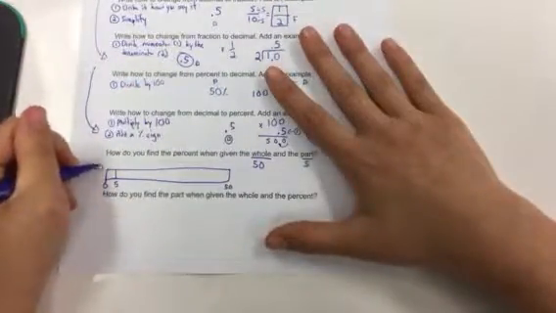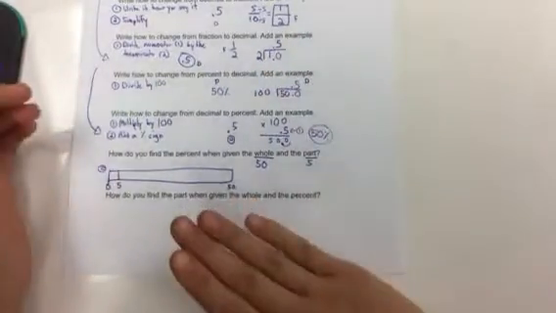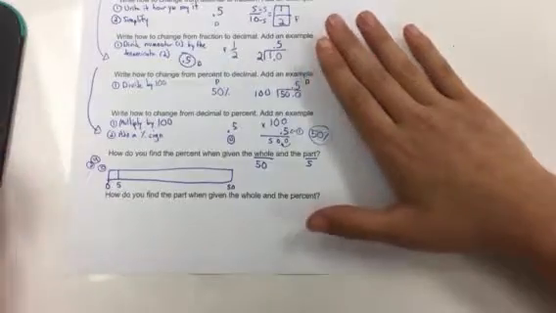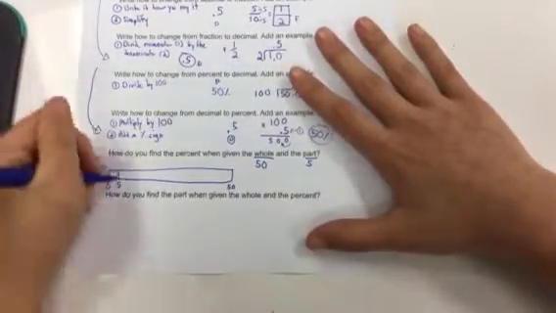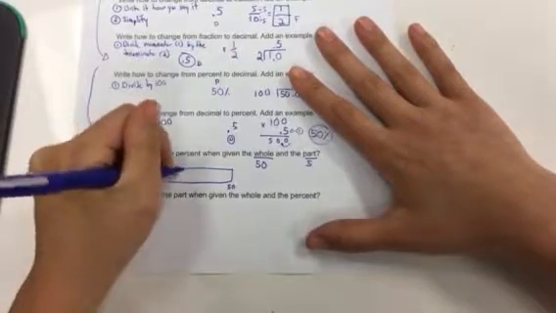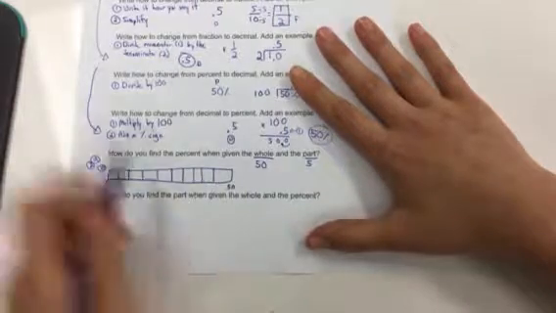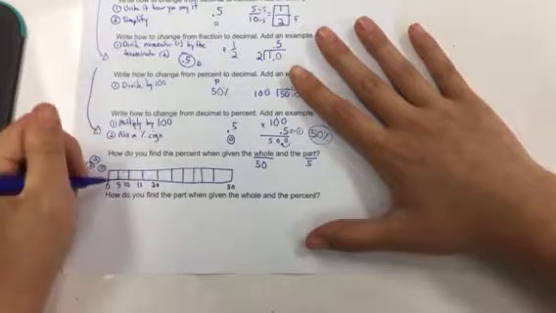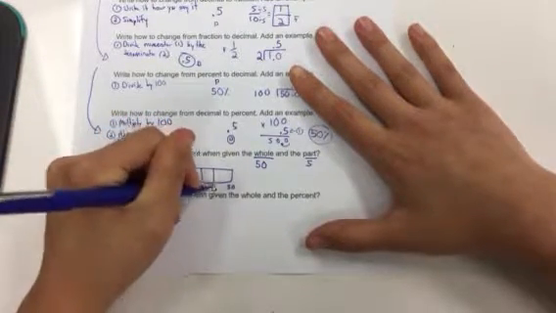10 is always a safe bet because most numbers will be easily divisible by 10, and it'll be easier for you to do it. However, if you really wanted, I guess 2 and 4 would also be acceptable. But whenever you're in doubt, just try 10. So I'm going to have 1, 2, 3, 4, 5, 6, 7, 8, 9, and 10. And so please remember to label. So I have 5, 10, 15, 20 because I'm skip counting, 25, 30, 35, 40, 45, and 50.